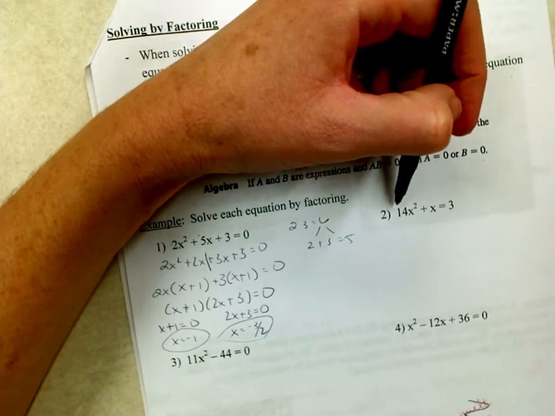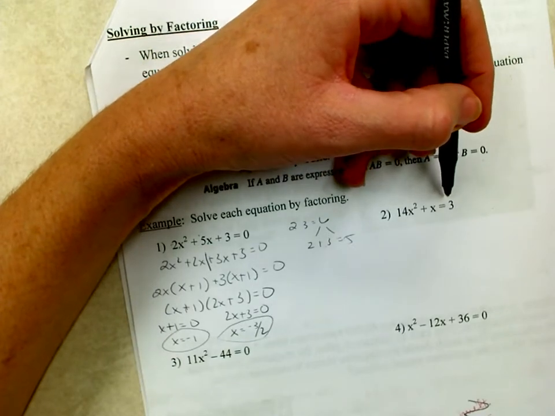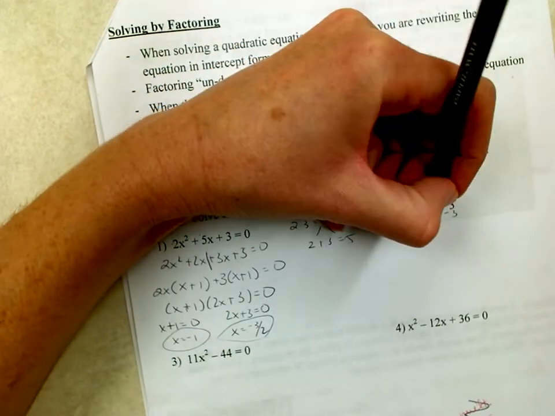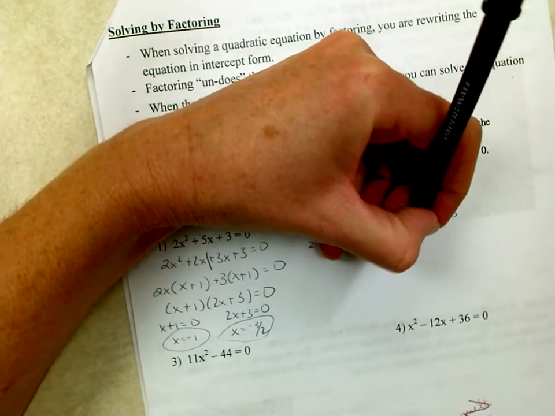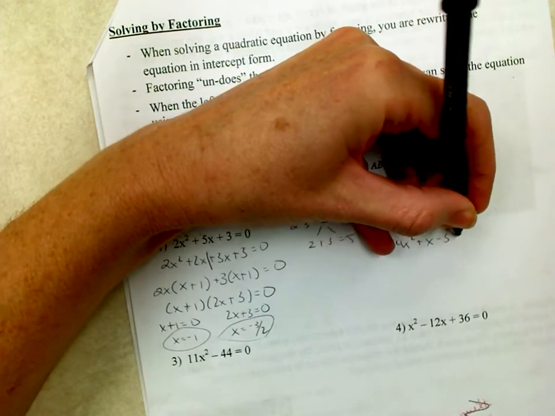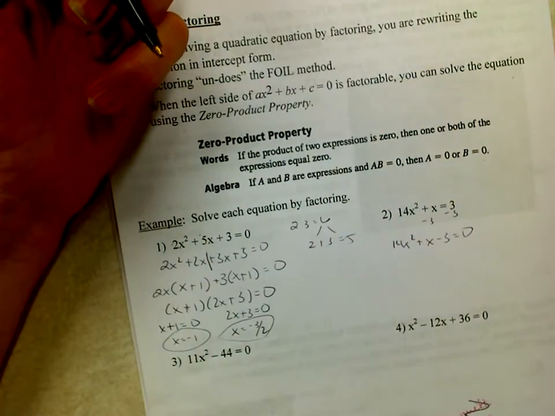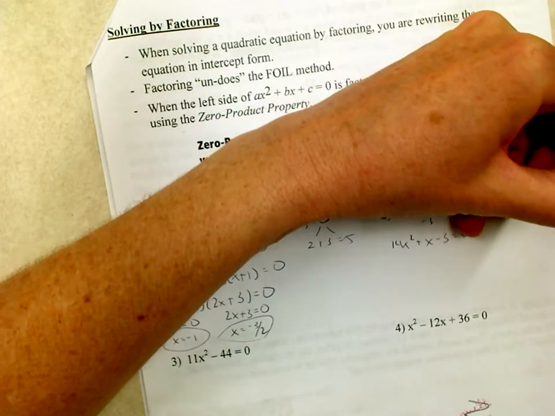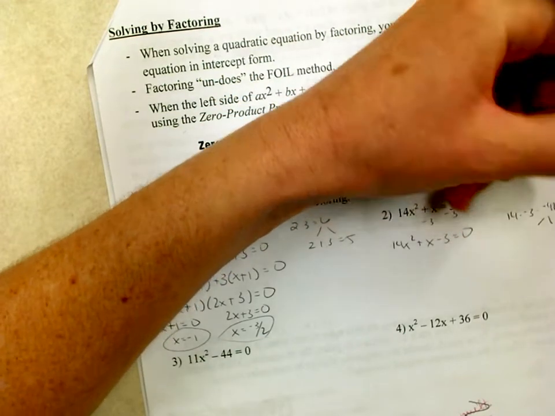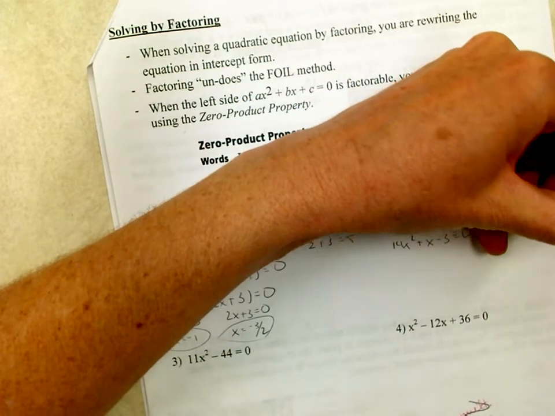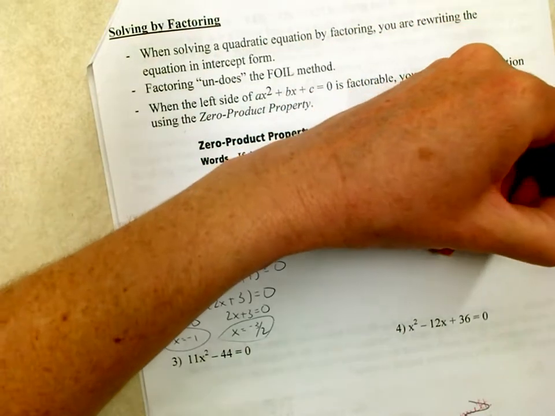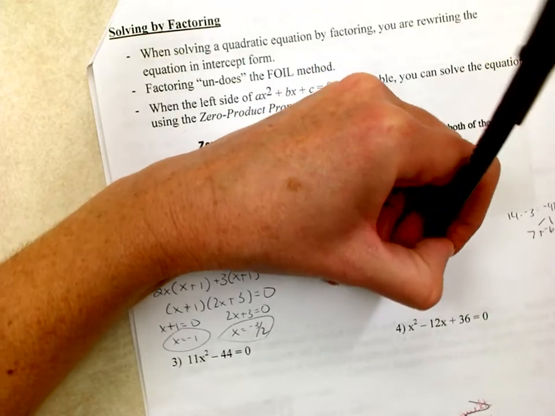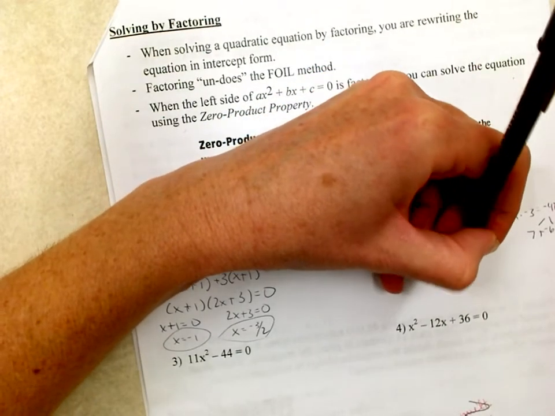The one thing you do need to be careful of, and we'll just start this one and then it would be completed the same way, is you do always need one side equal to 0. So the first thing we would do on this one is subtract the 3 so that the problem is set up like this, and then we could solve it the exact same way as we did this one. You would start by doing a times c. You would find two numbers that multiply to give you negative 42 that add up to 1 in the middle, and that ends up being 7 and negative 6. And from there, we would continue the process in the same way.